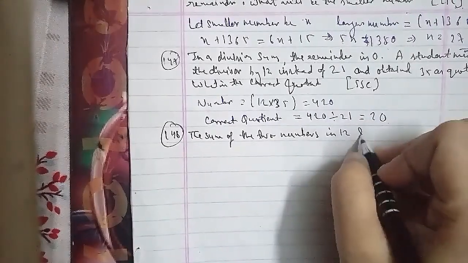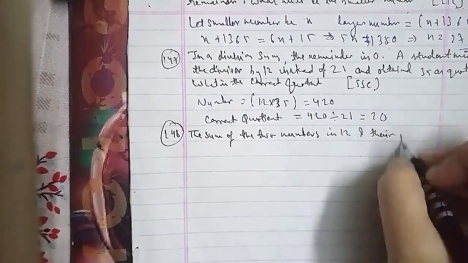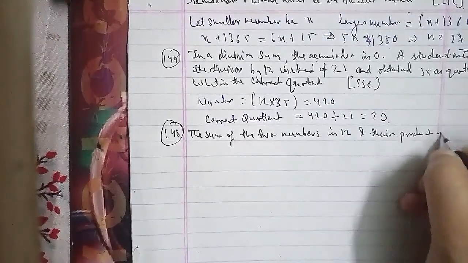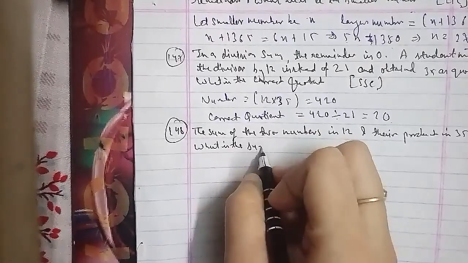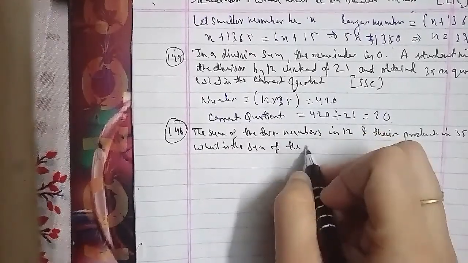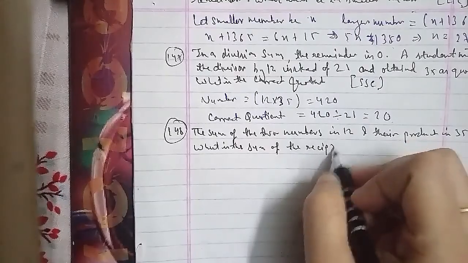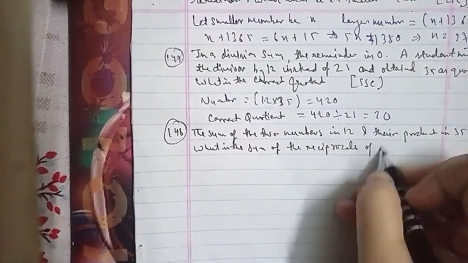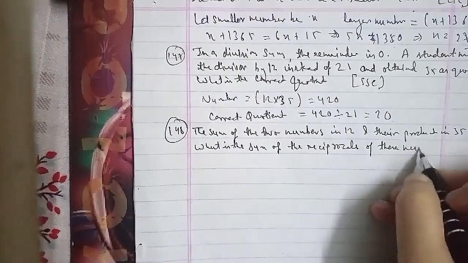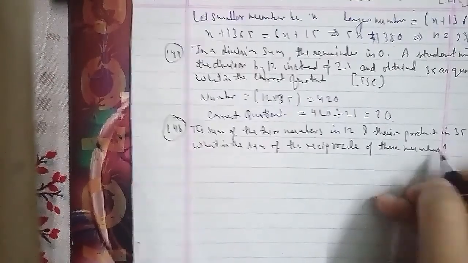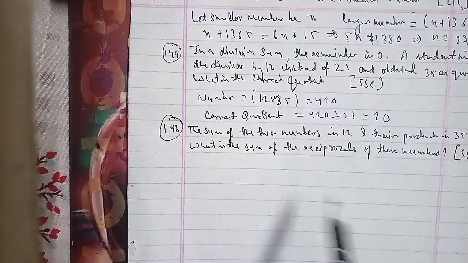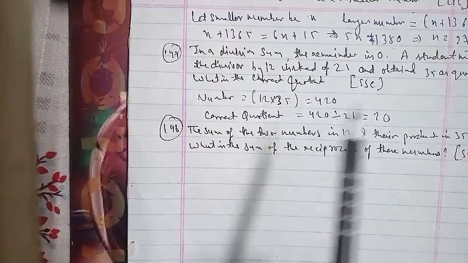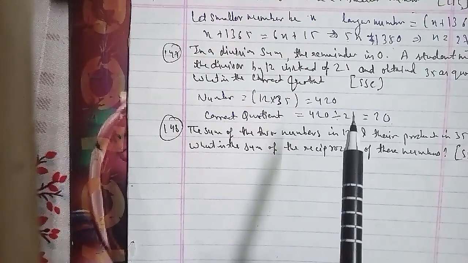Let the numbers be A and B. Then A plus B equals 12 and A into B equals 35. So (A plus B) upon AB equals 12 upon 35. It will be 1 upon B plus 1 upon A, which equals 12 upon 35 here itself. So the sum of reciprocals of the given numbers is 12 upon 35.